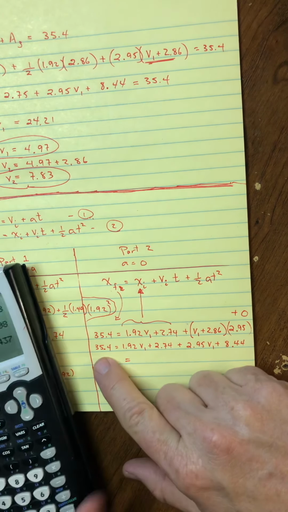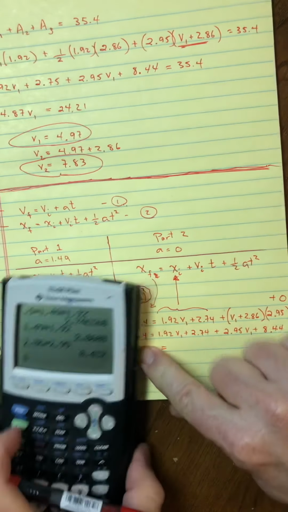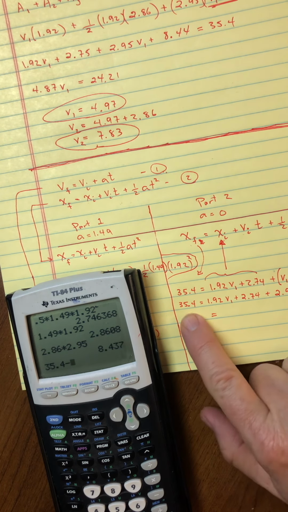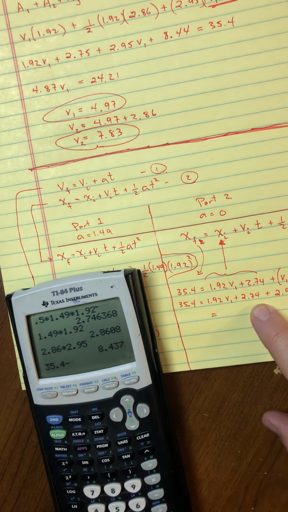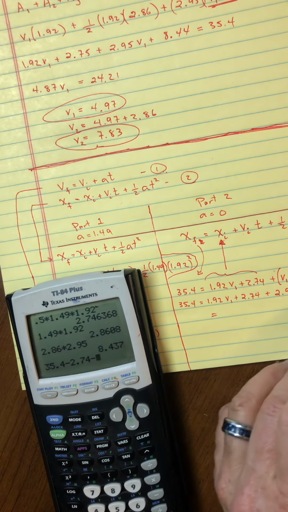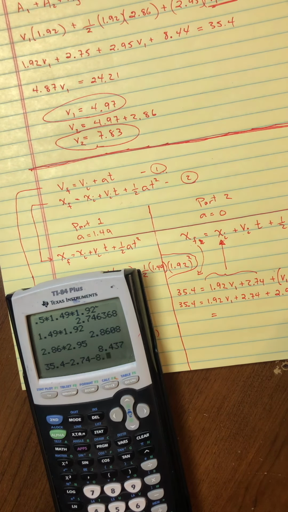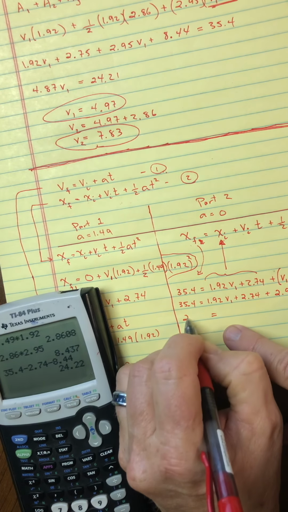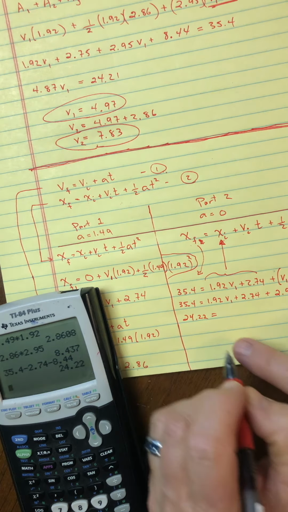And right here, I'll take the 35.4 and subtract off that number, 2.74. And I will subtract off that number, 8.44. And so I'm left with a 24.22.